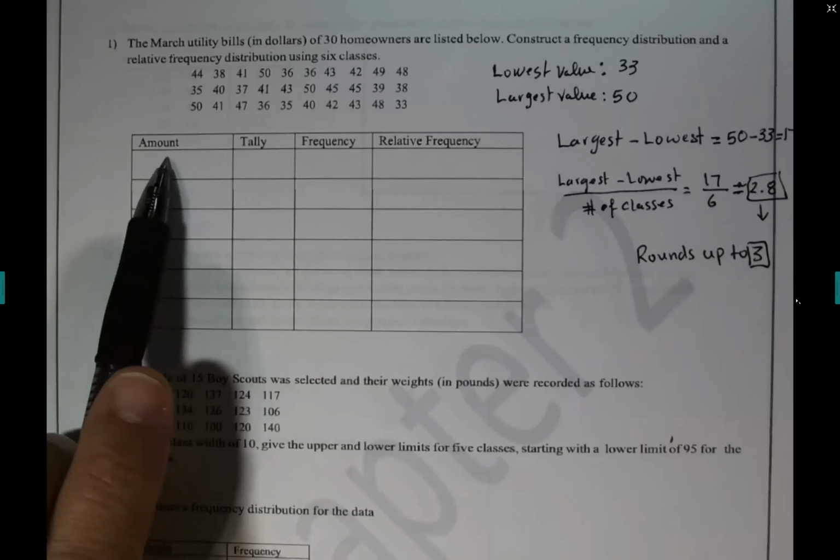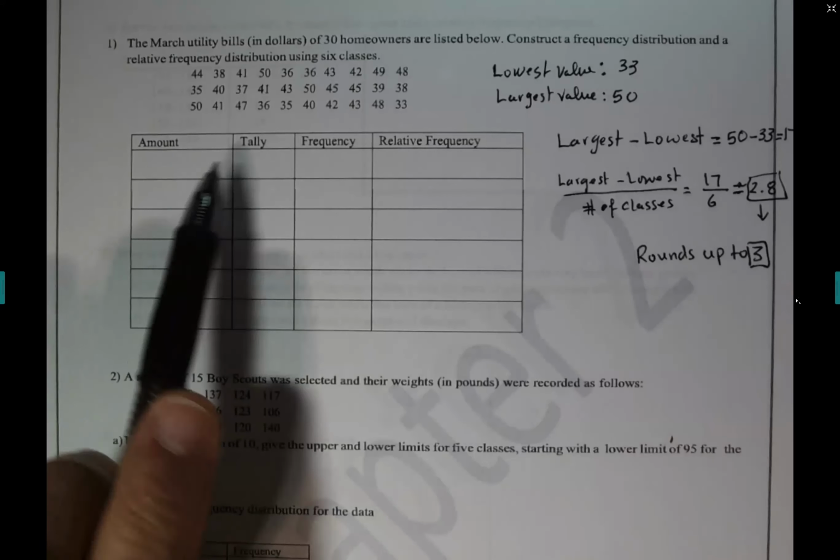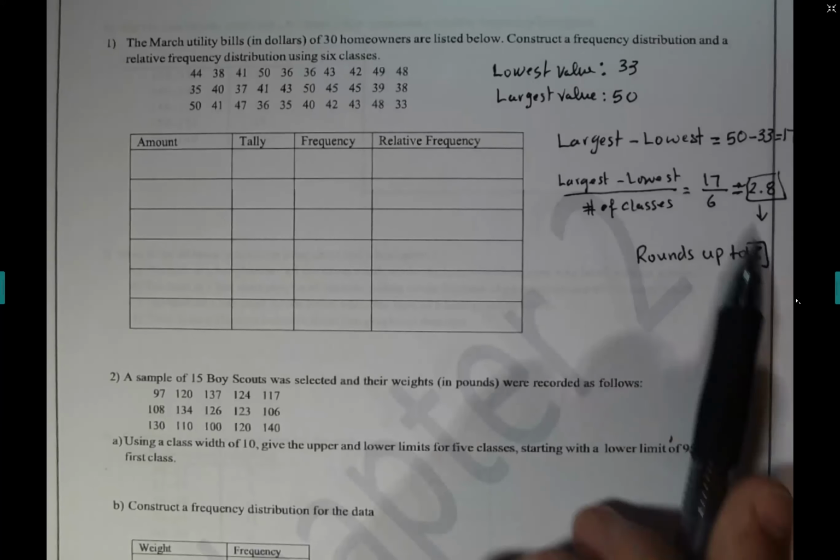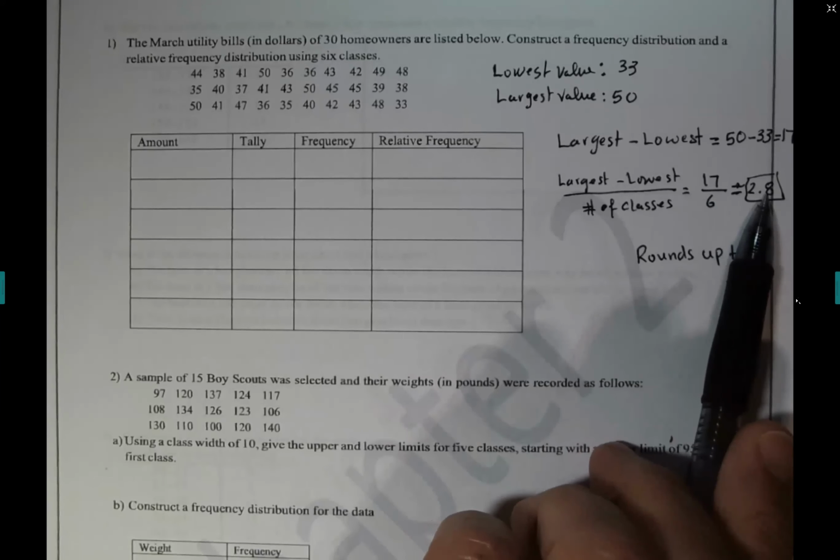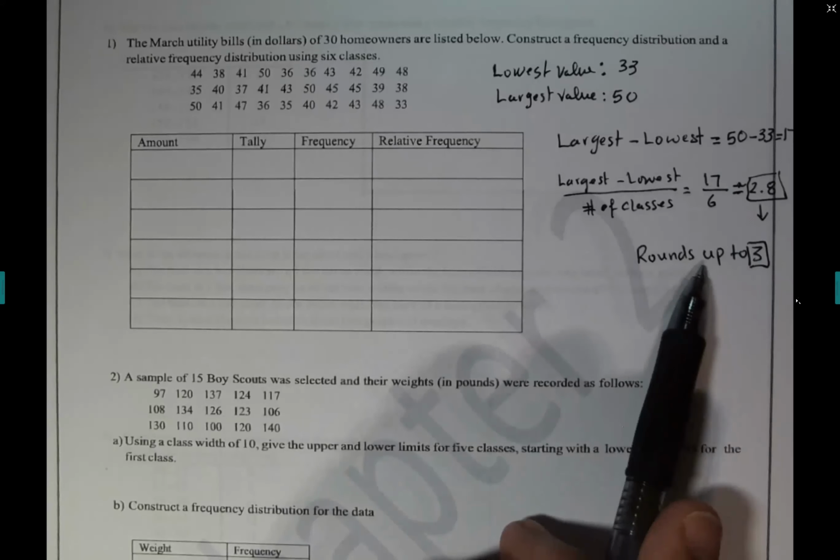An interval means a range of values from one value to another value, and that number decides the width or the length of this interval. It's going to be 3. Even if you got 2.1, you don't round it to 2, you round it up to 3. Always round up. As you see the word here, I didn't say rounds, I say rounds up to 3.